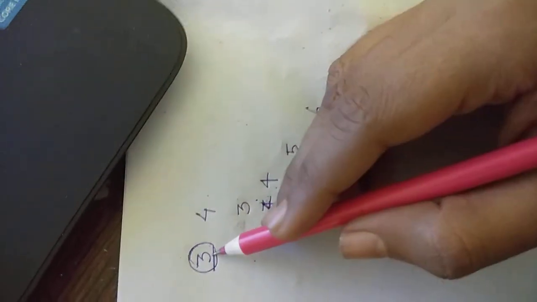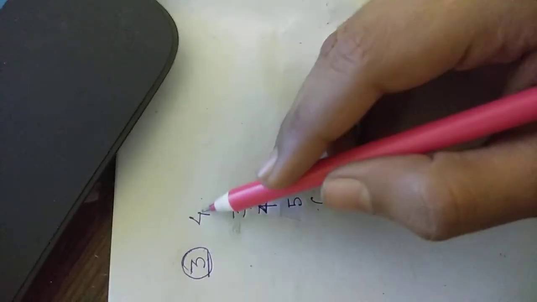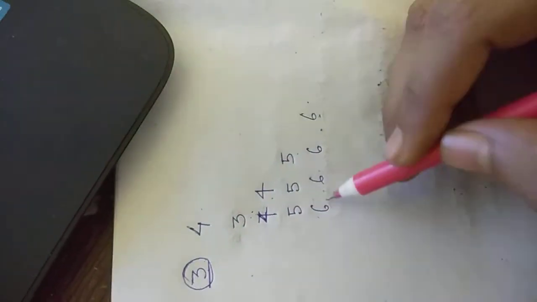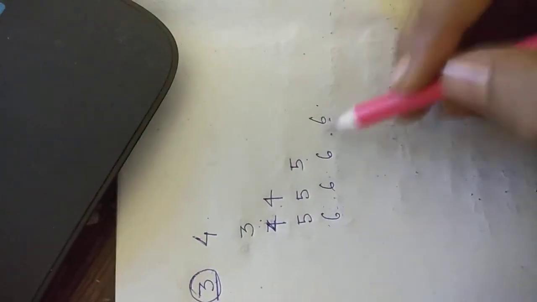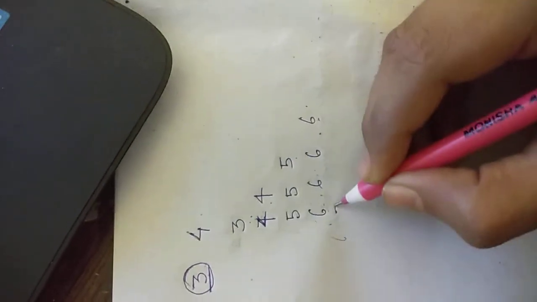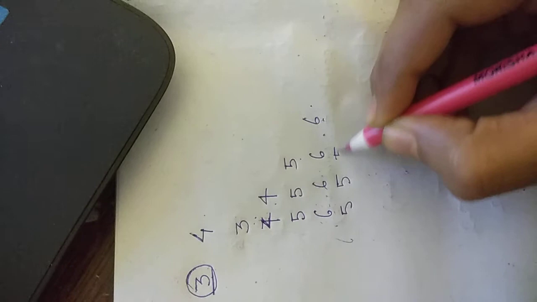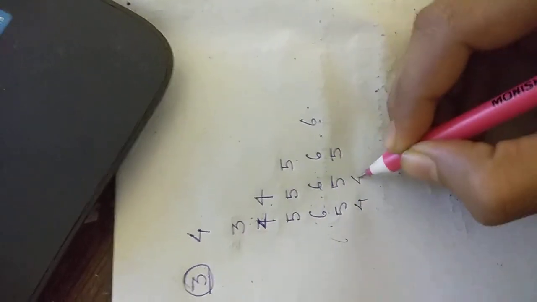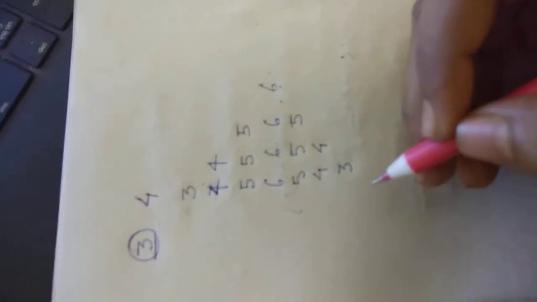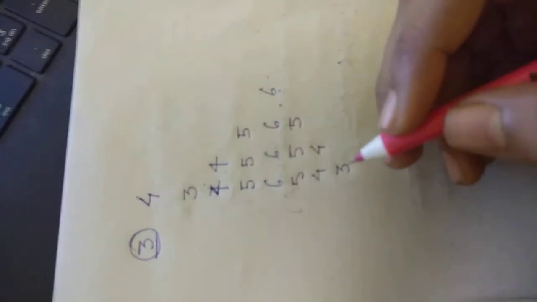So it is asking that it will start from 3 and it will go till 4. That means 4 numbers will be printed after incrementing 3, and then it will decrement 5 5 5, 4 4, and then 3. So this is the pattern that the question is asking for.